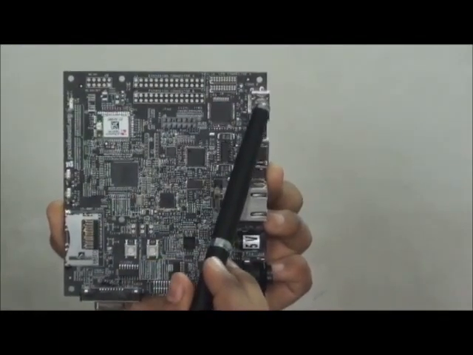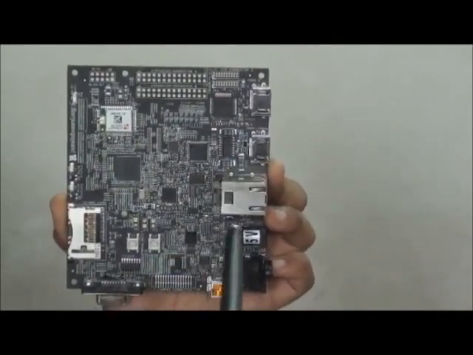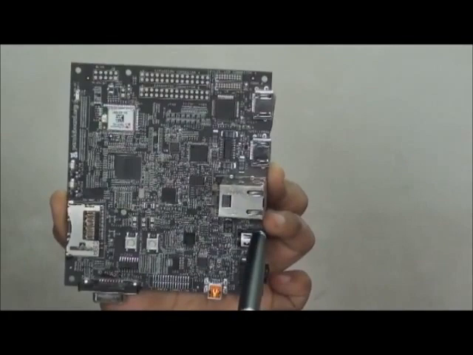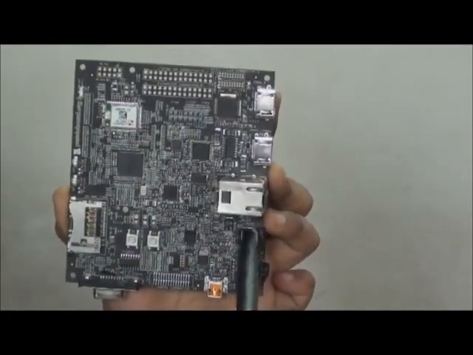This is the DVI-D out port. This is the HDMI out port. This is the power supply jack. This jack supports power supply up to 5 volts, 4 amps, but we are using 5 volts, 3 amps.